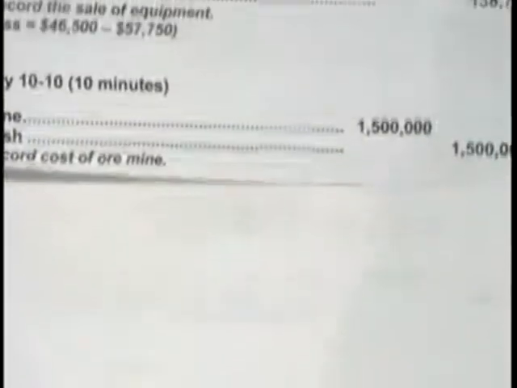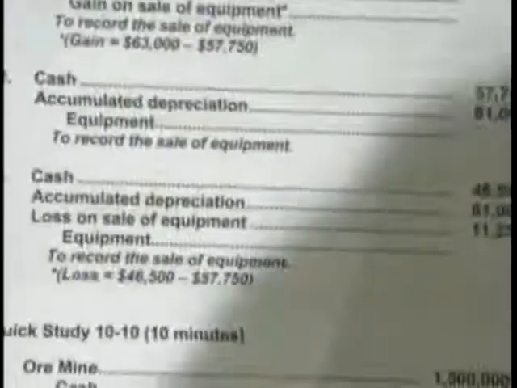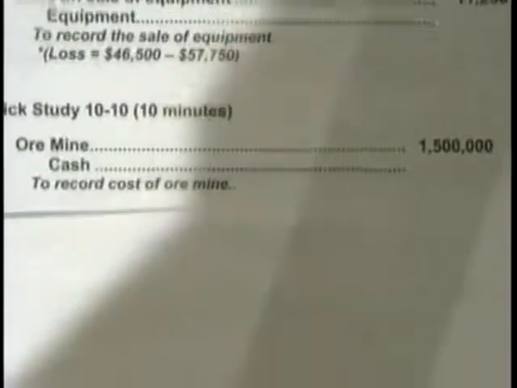All right. First of all, they want us to prepare the entry to record the cost of the ore mine. And how much is the cost of the ore mine in total? $1.5 million, right?